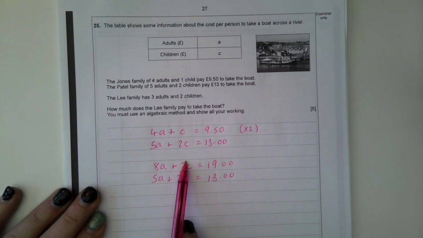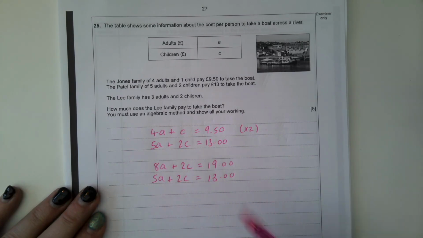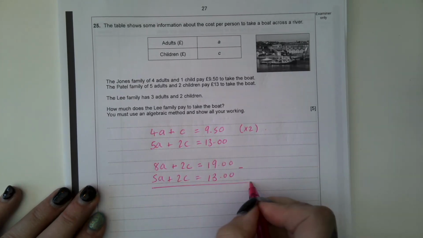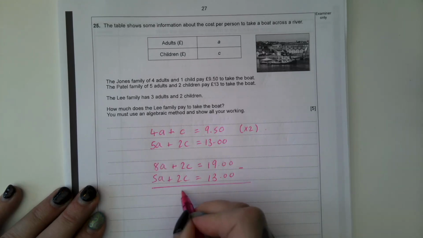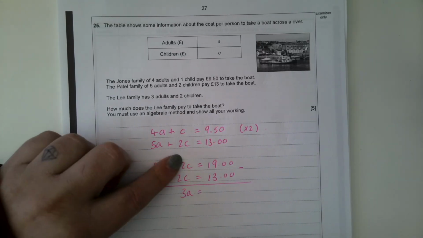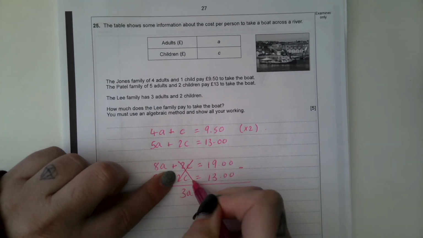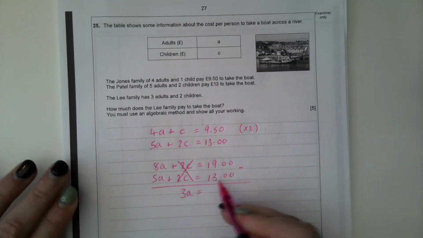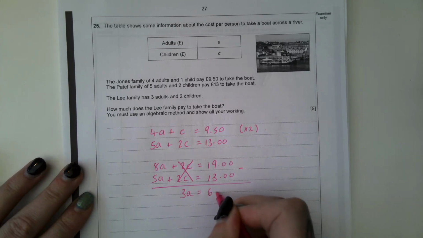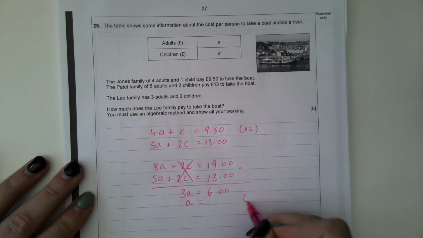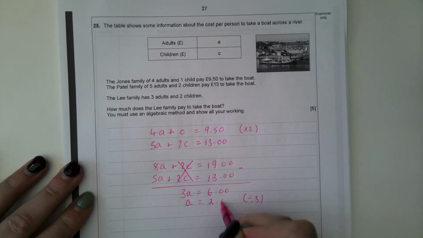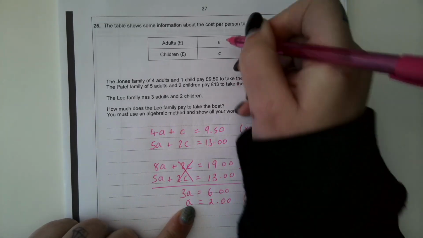So what I've got here are 2 equations where the c variable matches, so they're both positive here, so I'm going to subtract these equations away from each other to eliminate the c. So 8a subtract 5a is 3a, 2c subtract 2c eliminates it, 19 subtract 13 is £6. So if 3a is £6, if I divide by 3, it tells me that an adult is £2.